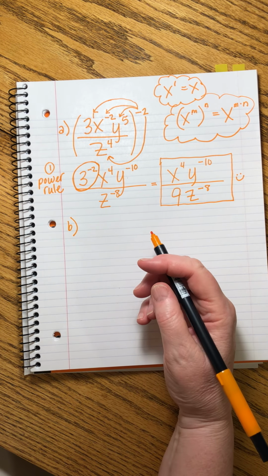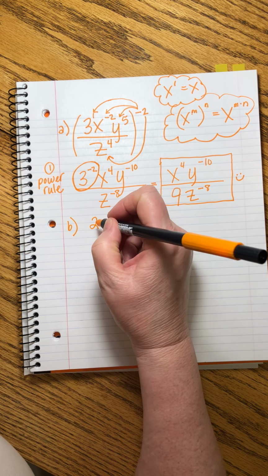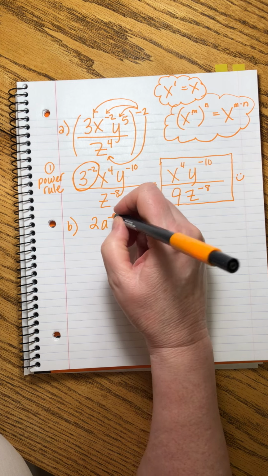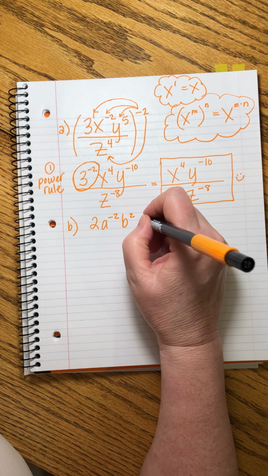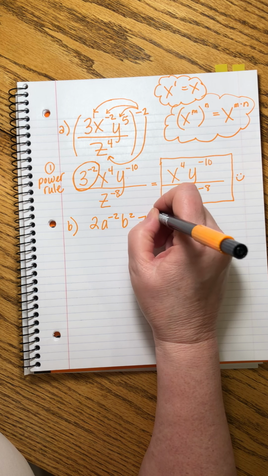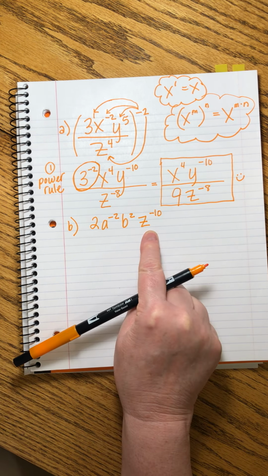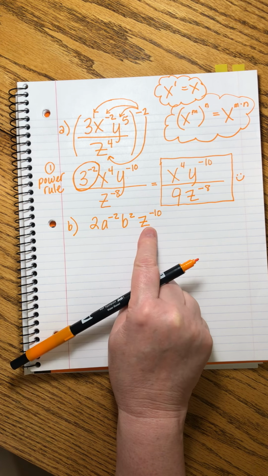Ready? This one does not have a downstairs. It's just an expression without a denominator. Okay, once again, we have a number and then 3 letter bases, alpha variables. Some are negative, some are positive.